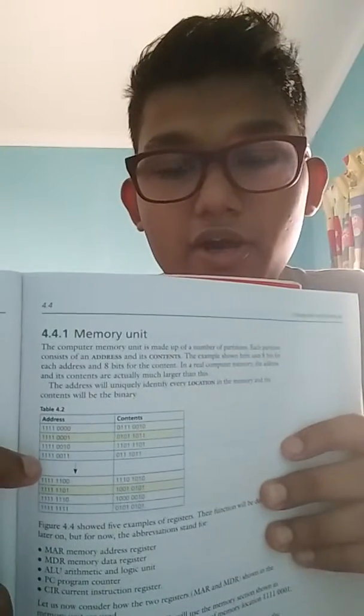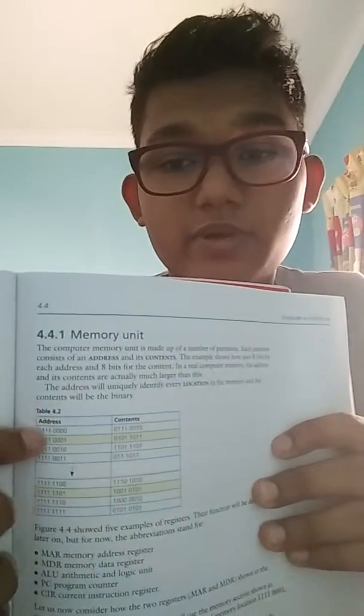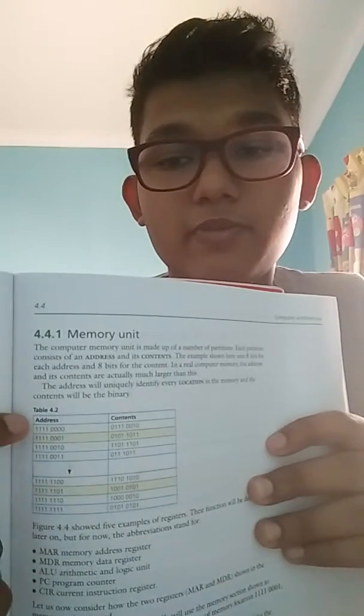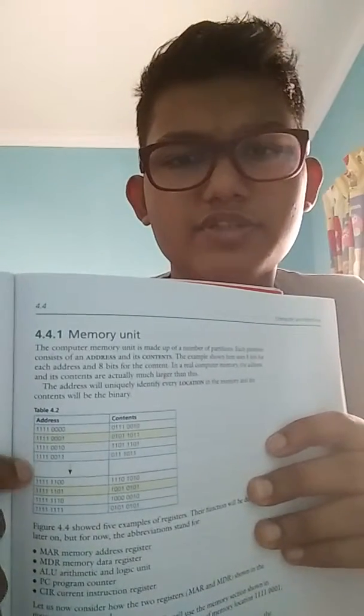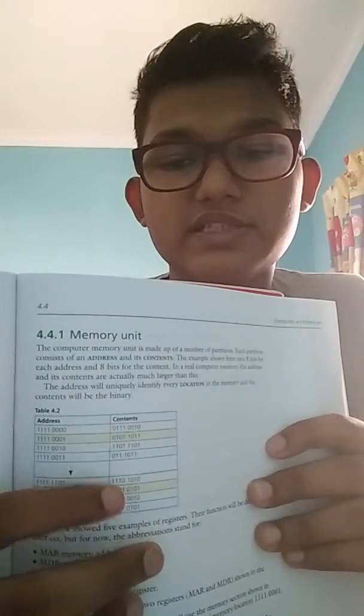So the MAR, the memory address register, is the place where we can find the code, and the MDR is the data which is in that code.